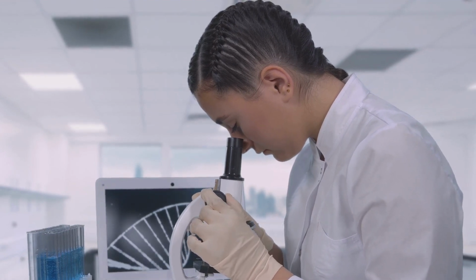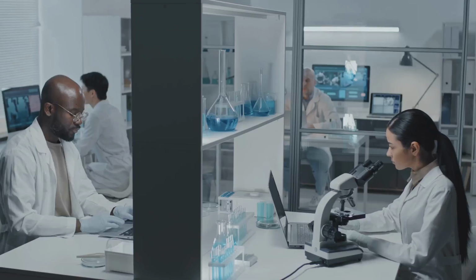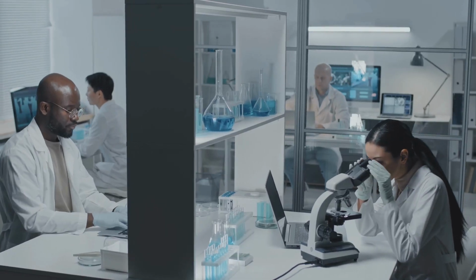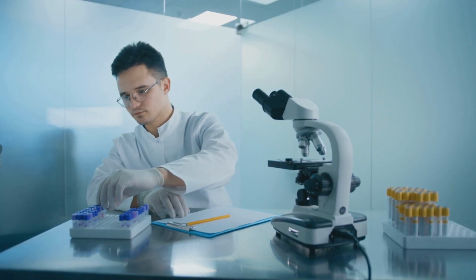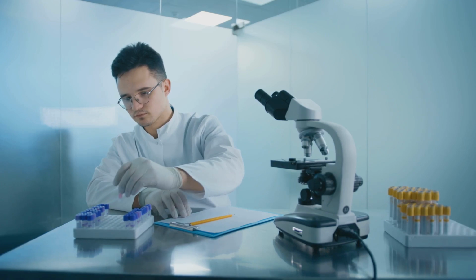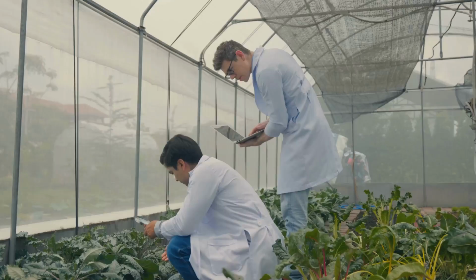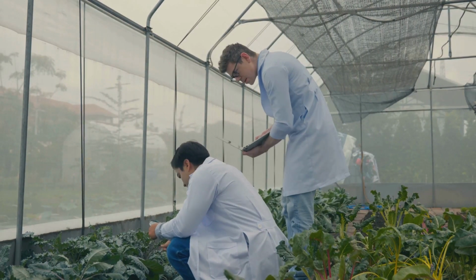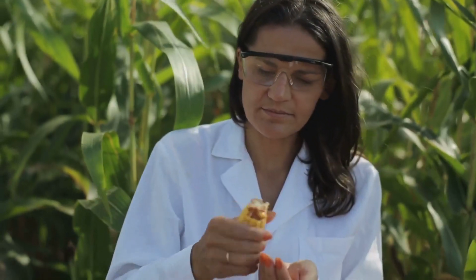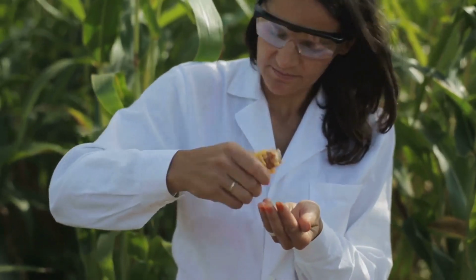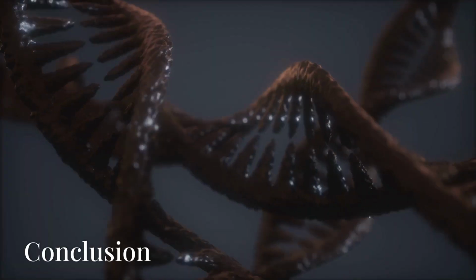The implications of understanding gene expression are profound. It has revolutionized fields like medicine and biotechnology. For instance, researchers can develop targeted therapies for genetic disorders by correcting errors in gene expression. In agriculture, scientists use knowledge of gene expression to engineer crops with desirable traits, such as increased resistance to pests or improved nutritional value.